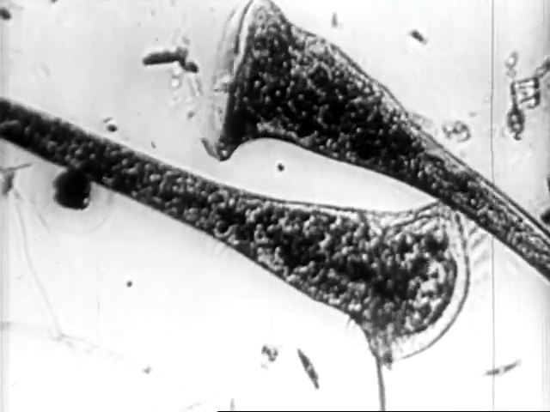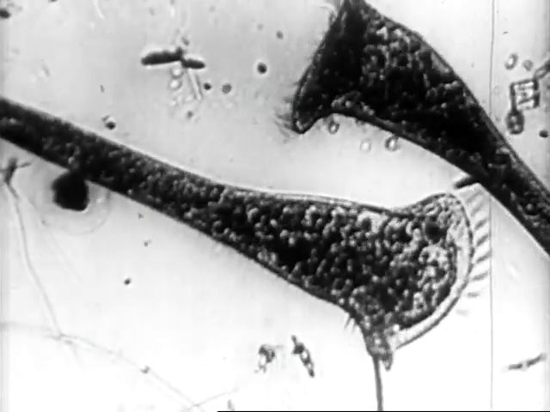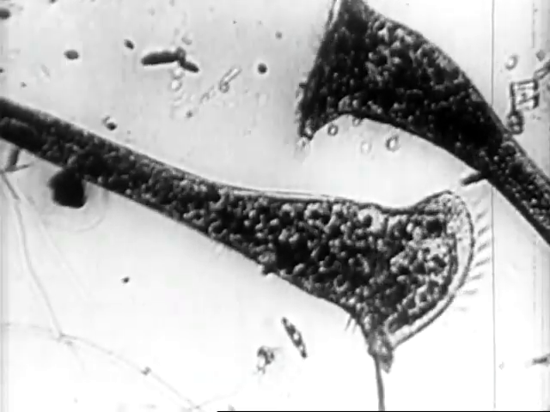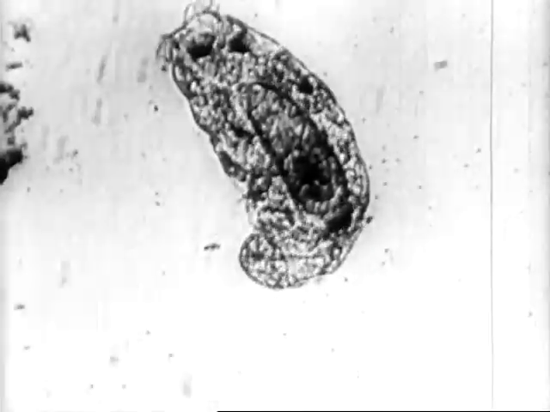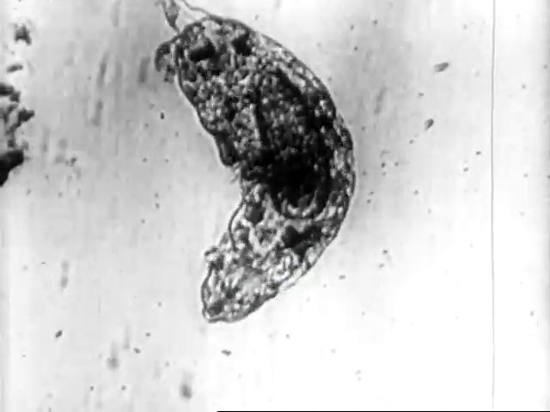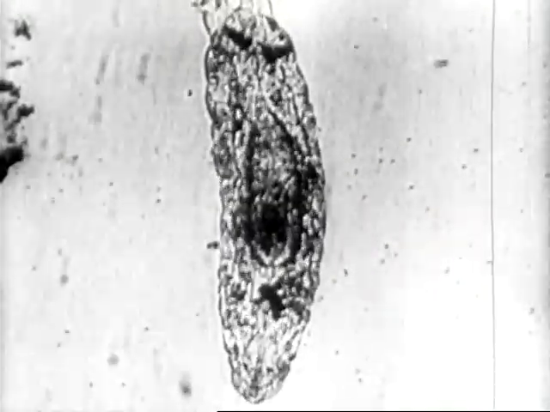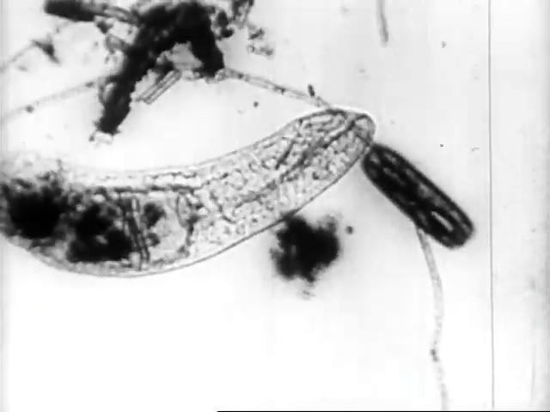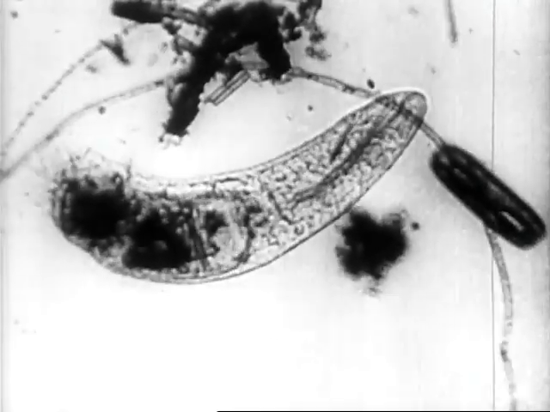And here are some of the protozoa, the single-cell microscopic forms of animal life. There are very many of them, an odd shape too. That's called stentor, that particular species there. And here's another one of the protozoa, though there are hundreds of species in any teaspoonful of pond water that you might take up and put under your microscope in this fashion.